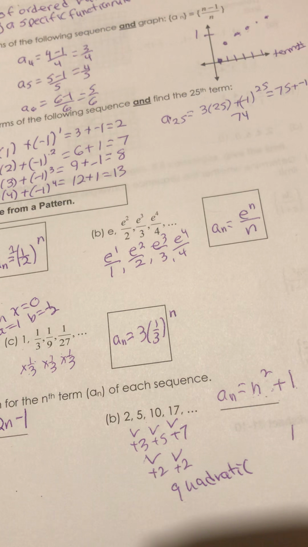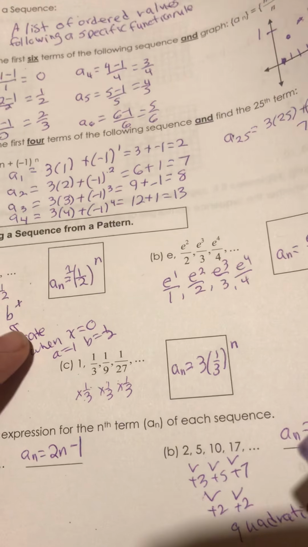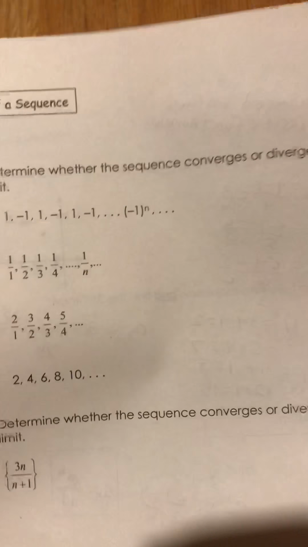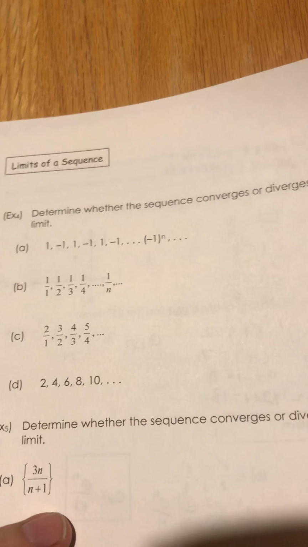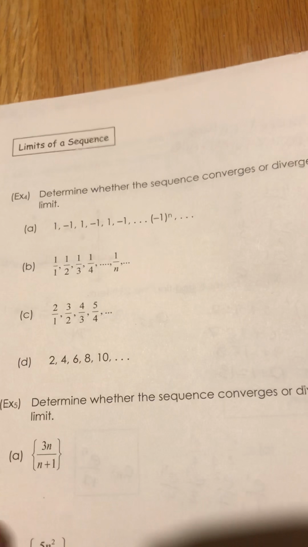Okay, the next concept we are looking at here are the limits of the sequence. And this is our last page, I believe, before our homework. Okay, so limits are something you are going to be spending a lot of time with in calculus next year.